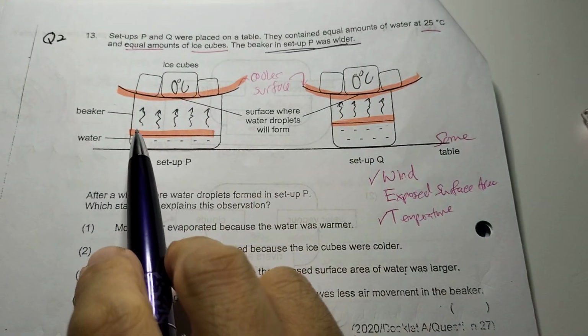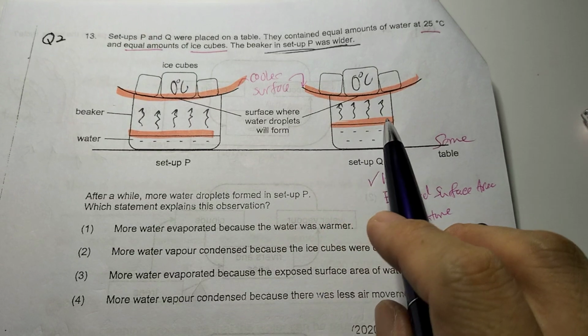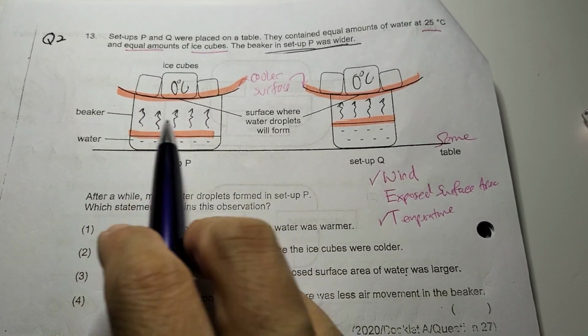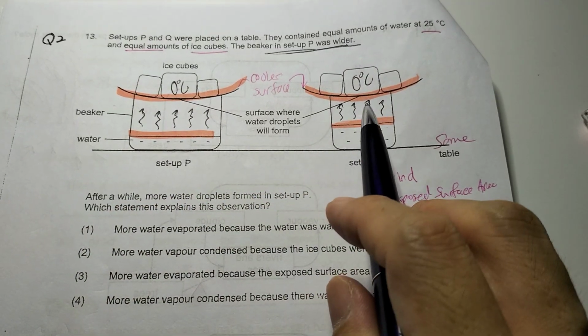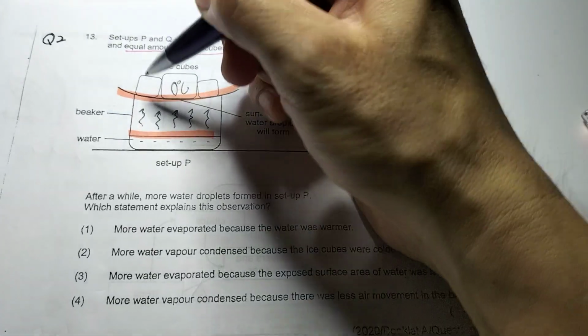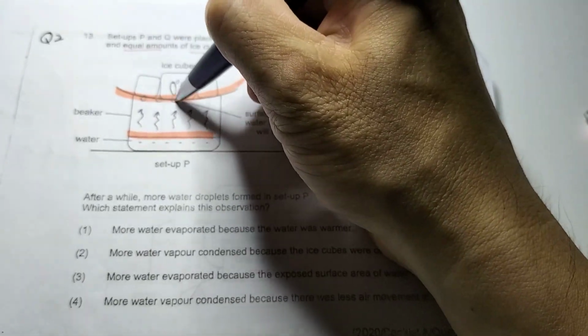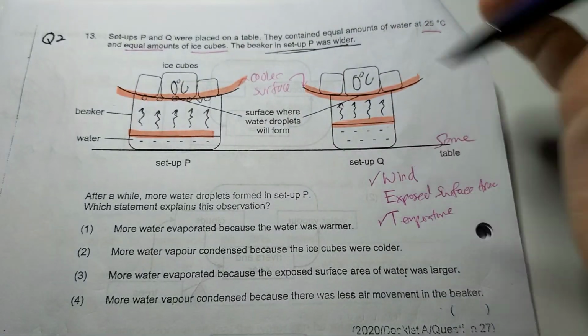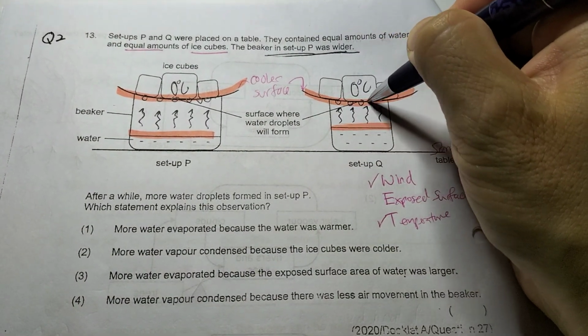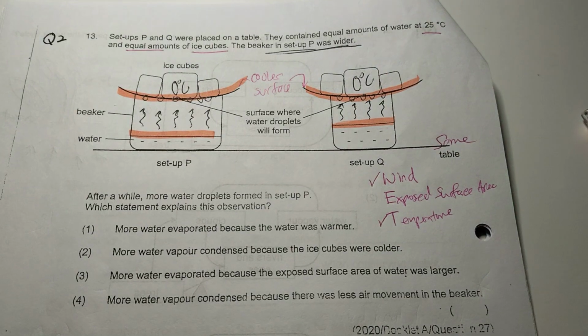Here I managed to draw 5 arrows. Here I only managed to draw 4 arrows. Which means here there's more water vapor getting into the container than this. More water vapor will therefore touch this cooler surface, causing more condensation. Here, there's less water vapor touching the cooler surface, so there's less condensation.